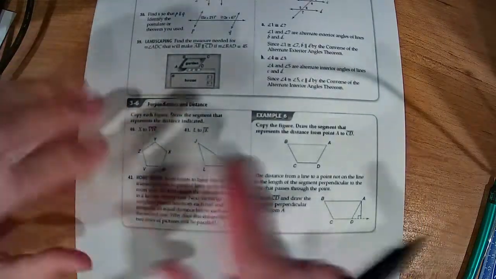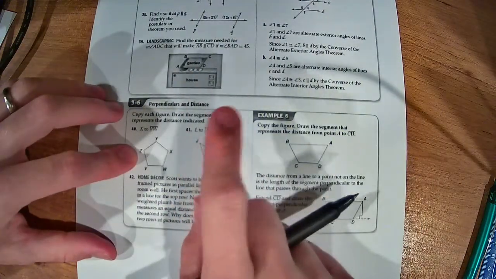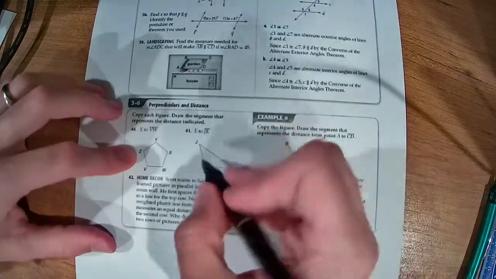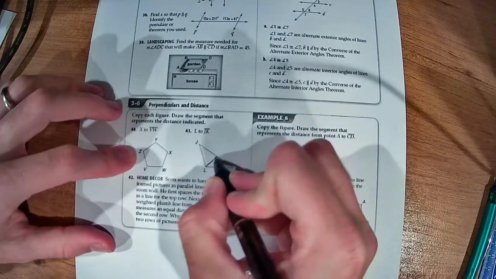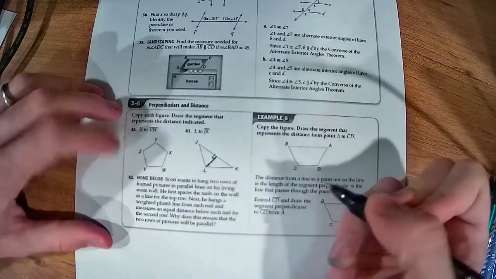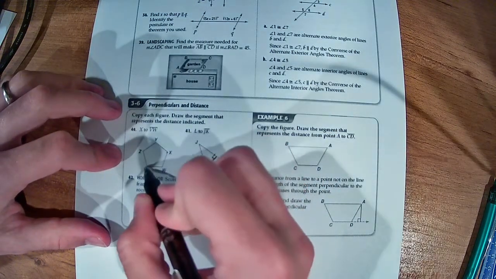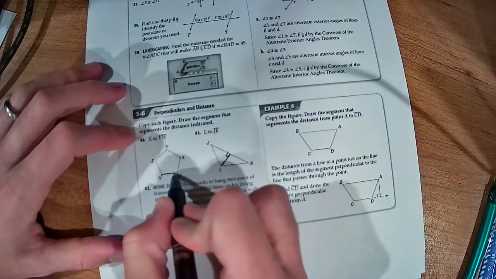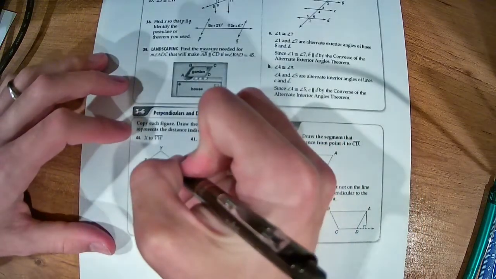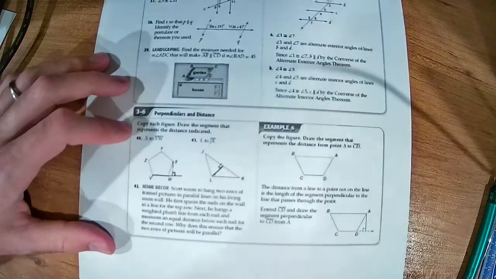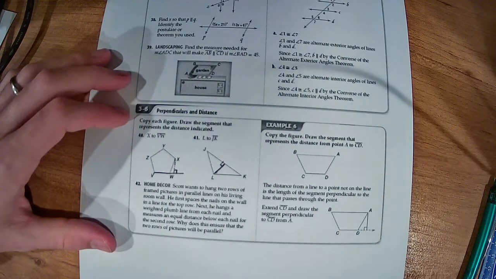They'll get tricky. Perpendiculars and distance. So remember, if we're dealing with anything like this, for example, from L to JK, then I want the perpendicular drawn in, and that will help me get to that distance. Or if I'm looking at, say, from X to VW, I would have to extend VW, and then that would allow me to get that perpendicular that I need.